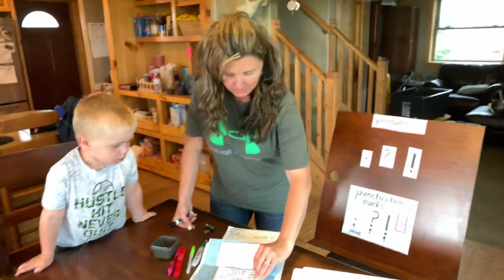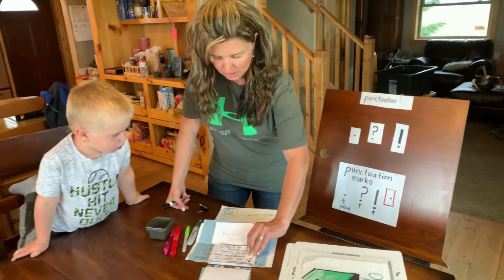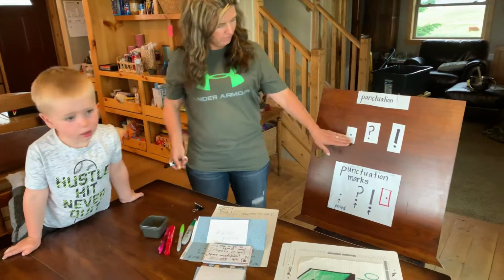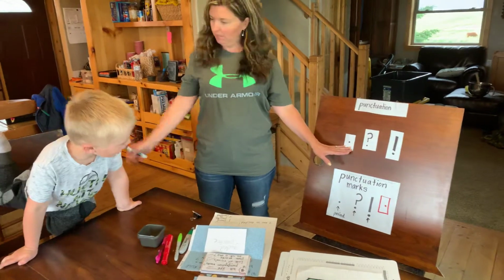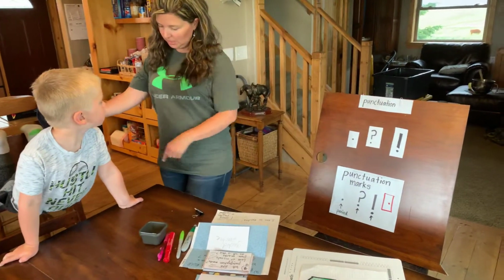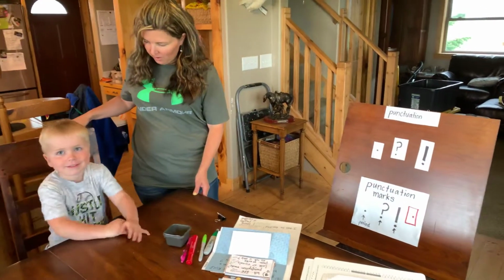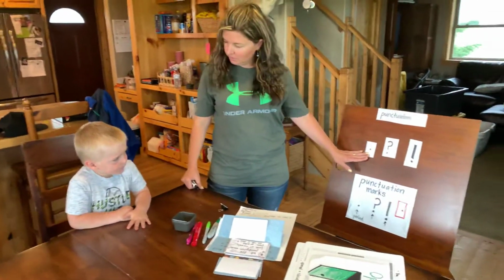All right, so we learned a little bit about punctuation marks. Have you ever seen these before when you're reading? Have you seen a period when you're reading? Be careful, you need to sit up straight. Show me you're ready to learn. Oh, good job. You've seen these periods when you're reading before?